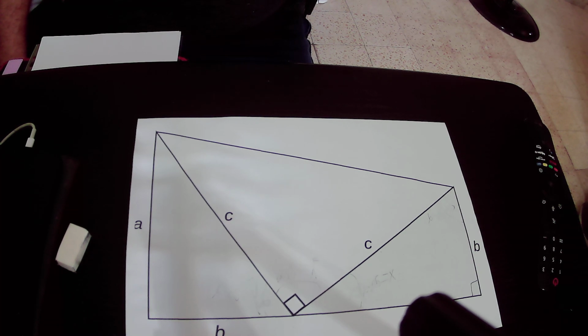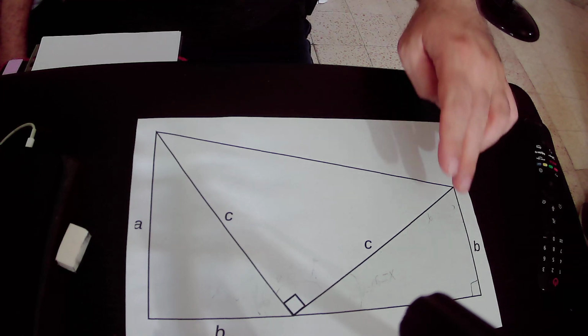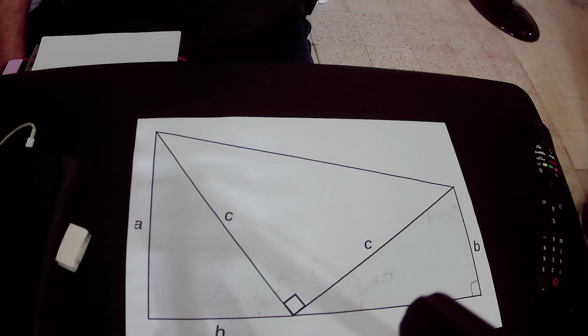So according to the rule of angle-side-angle, these two triangles coincide with each other.